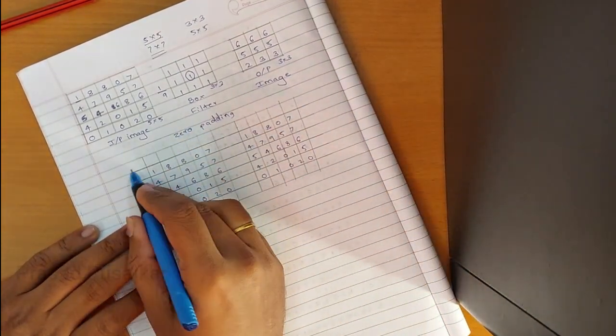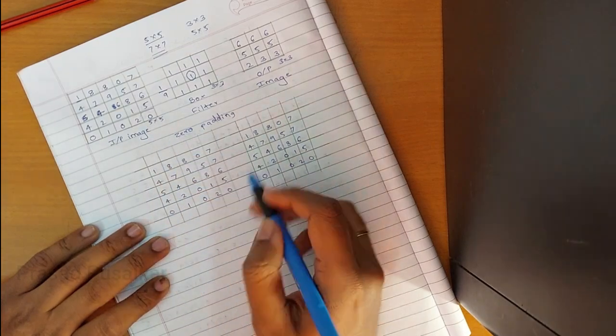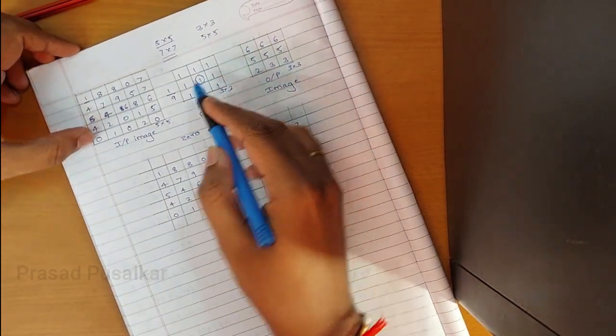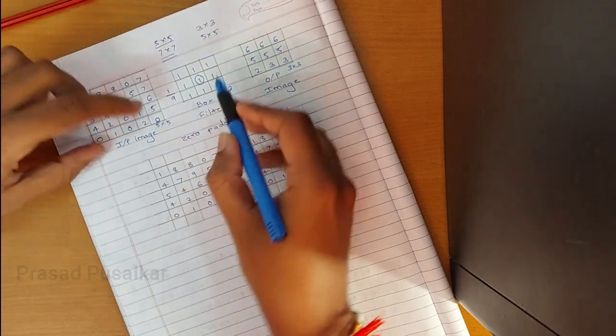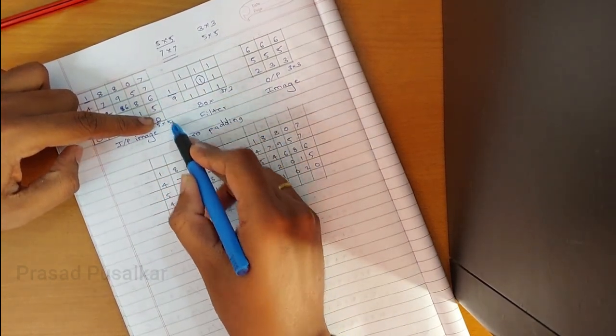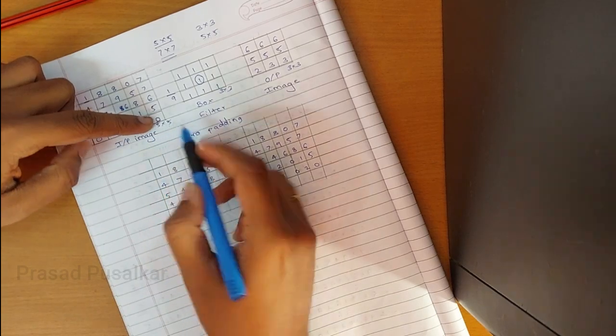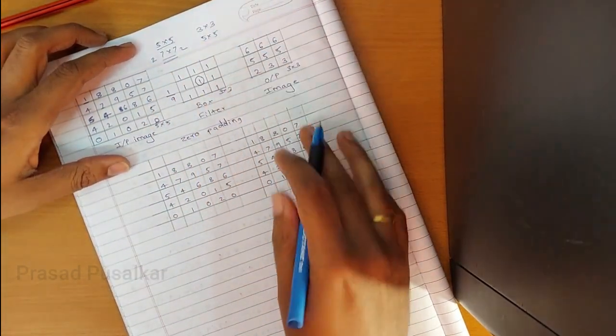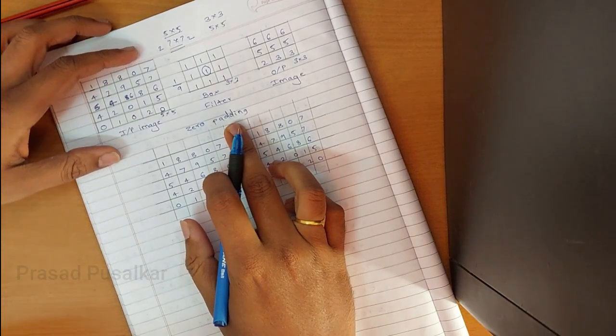We need one extra row and one extra column for this to get placed over here, and also for this to correspond over here. So we need to increase two rows and two columns. For that we will be applying zero padding.